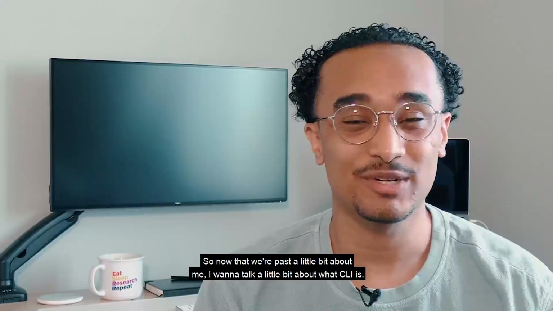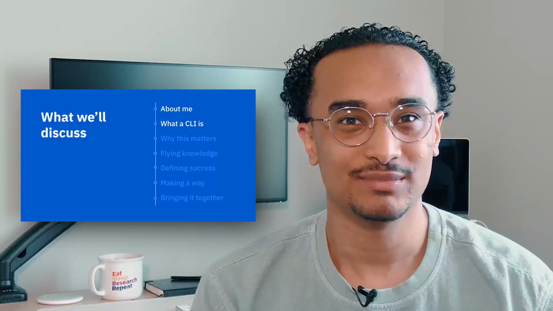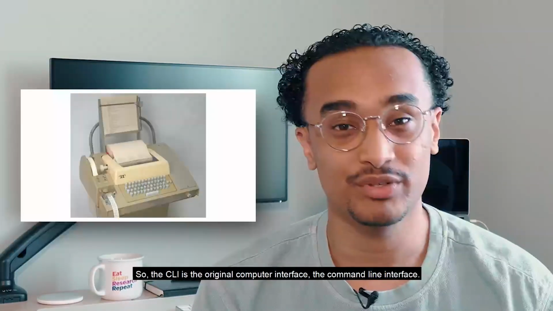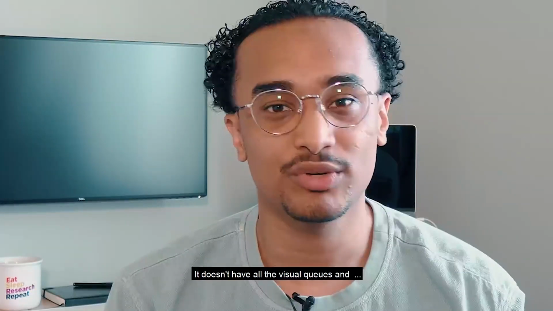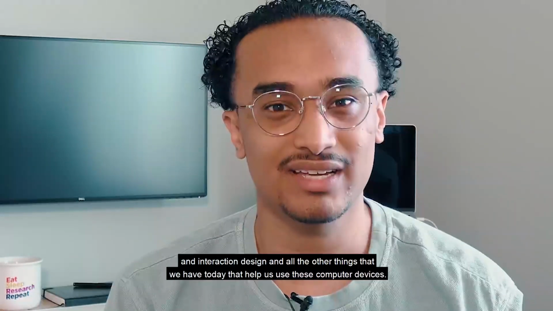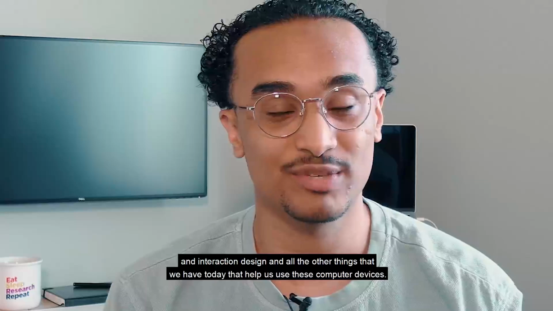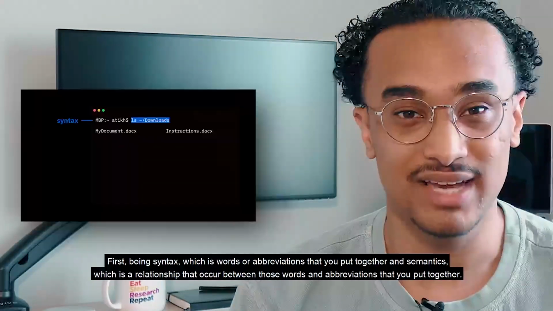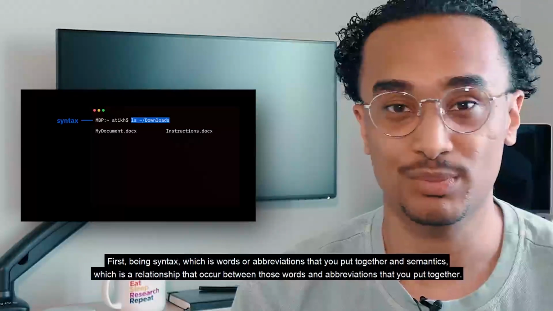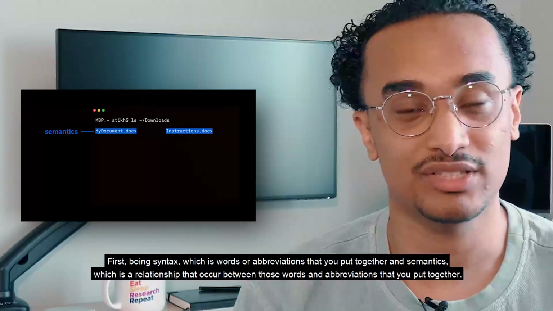So now that we're past a little bit about me, I want to talk a little bit about what a CLI is. The CLI is the original computer interface, the command line interface. It's the original way that we communicated with a computer. It doesn't have all the visual cues and affordances and interaction design, and all the other things that we have today that help us use these computer devices. Instead, it only has two things. First being syntax, which is words or abbreviations that you put together, and semantics, which is the relationships that occur between those words and abbreviations that you put together.